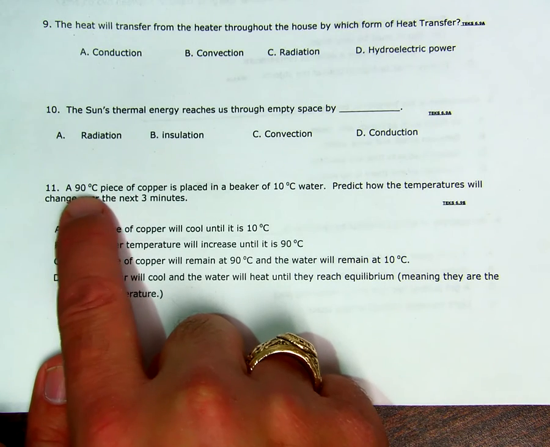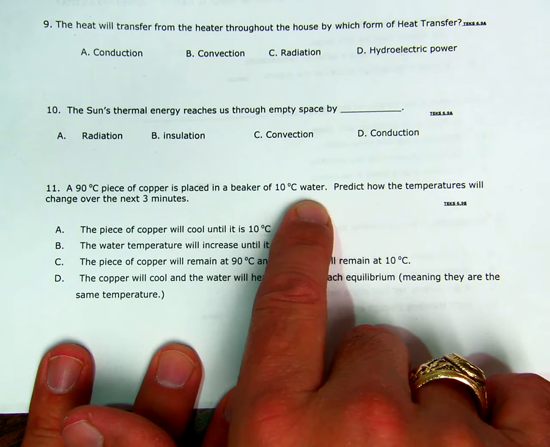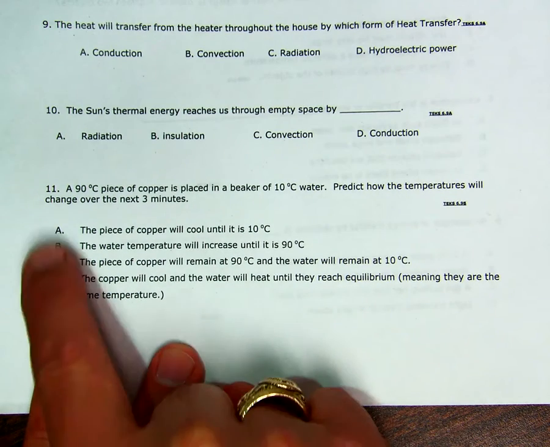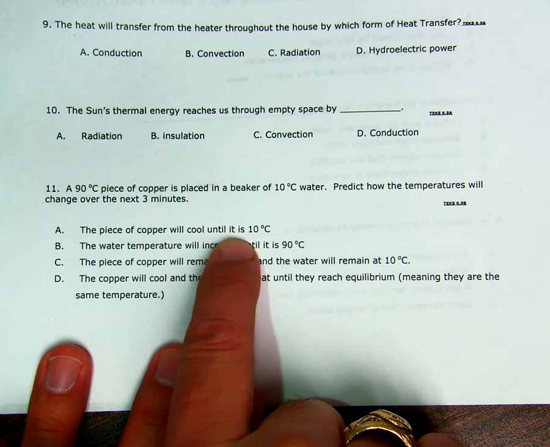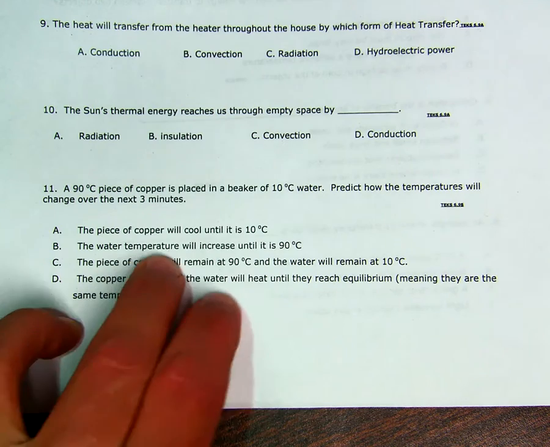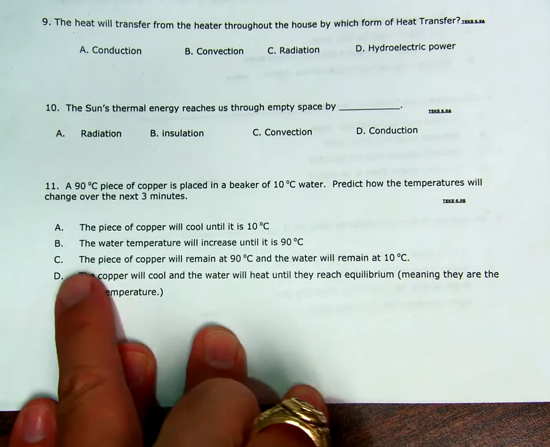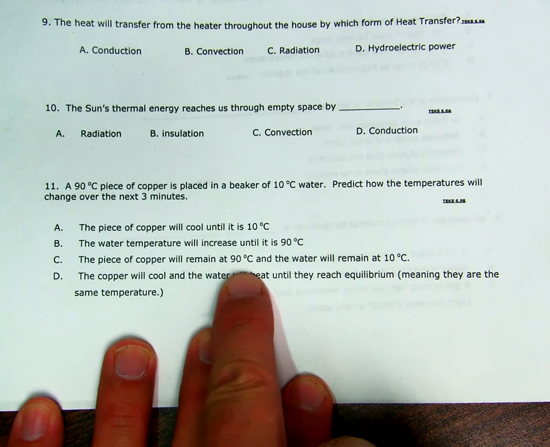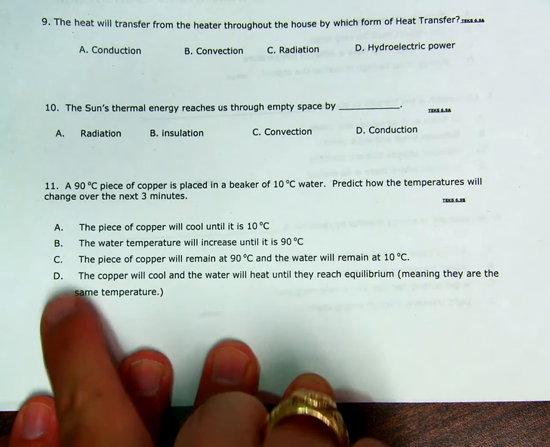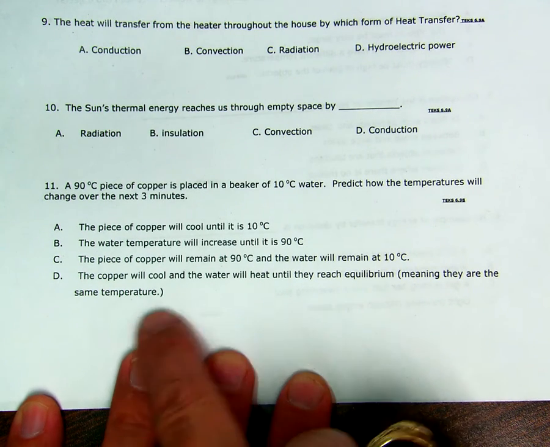Number 11, a 90 degrees centigrade piece of copper is placed in a beaker of 10 degrees centigrade water. Predict how the temperature will change over the next 3 minutes. Is it A, the piece of copper will cool until it is 10 degrees centigrade? Is it B, the water temperature will increase until it is 90 degrees centigrade? Is it C, the piece of copper will remain at 90 degrees centigrade and the water will remain at 10 degrees? Or is it D, the copper will cool and the water will heat until they reach equilibrium, meaning they are the same temperature?